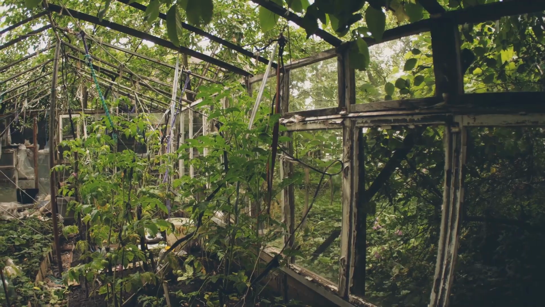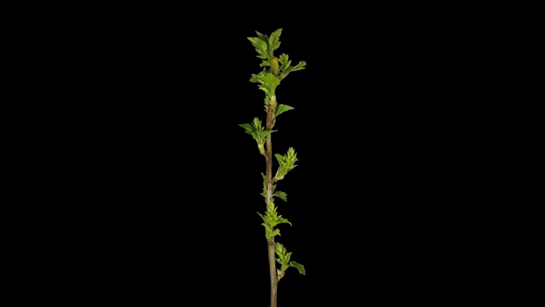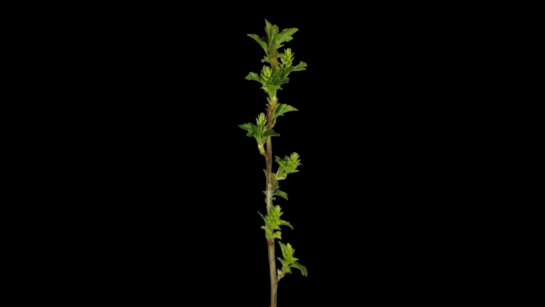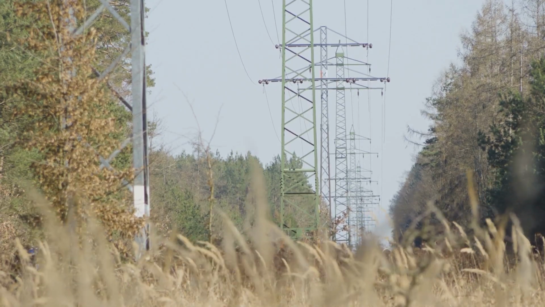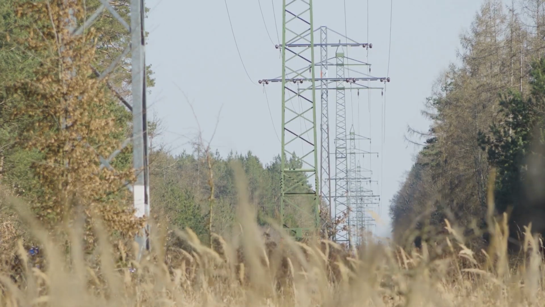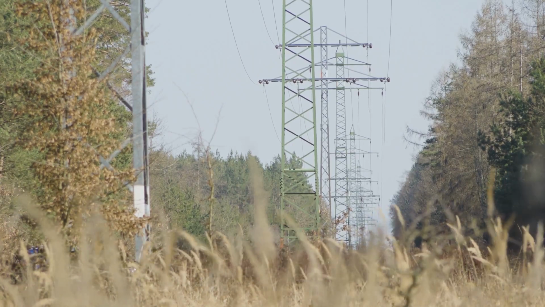Kudzu was brought to the US over 100 years ago. It grows super fast, up to a foot a day. It can cover trees, buildings, and power lines, making it hard for other plants to grow and even causing power outages. So, what about pests?